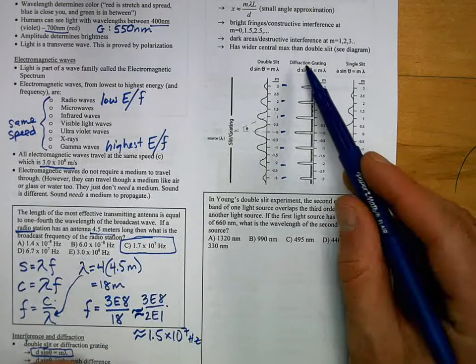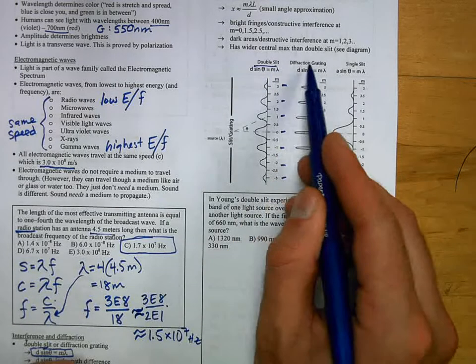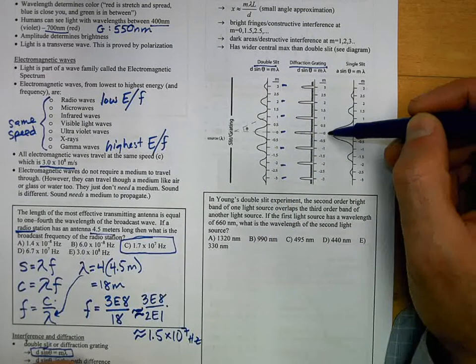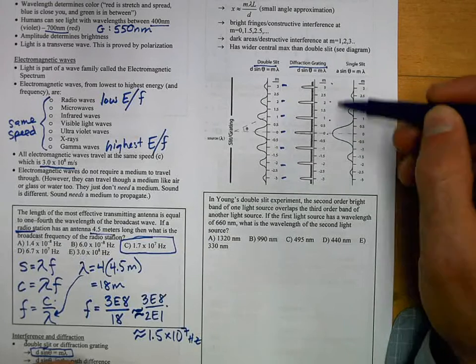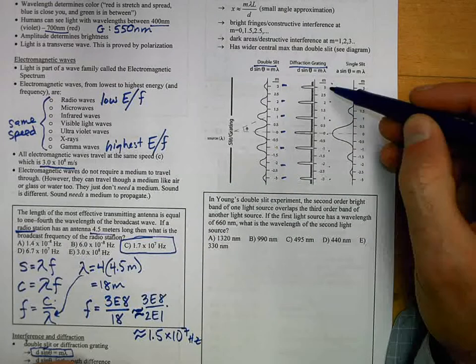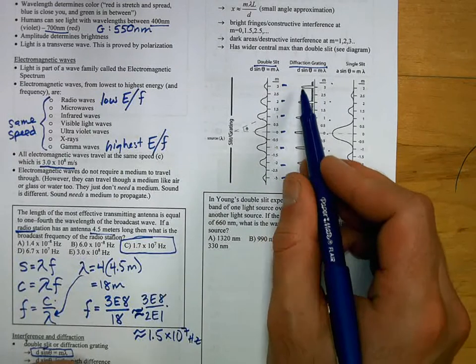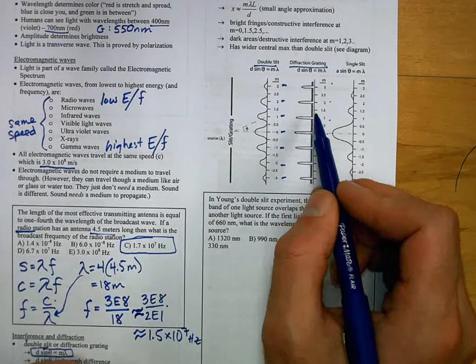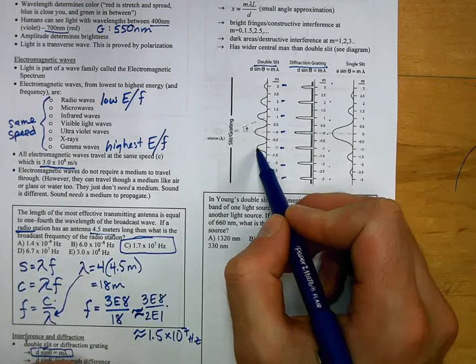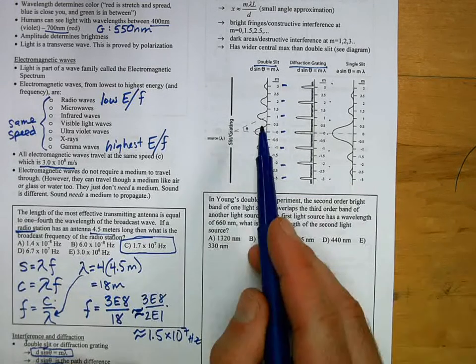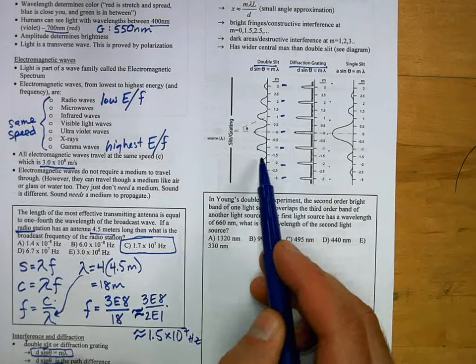For a diffraction grating, the bright spots occur at the same positions, 0, 1, 2, 3, 1, 2, 3. The difference is with a diffraction grating, we have bright points, so bright points surrounded by darkness. But with a double slit, we have more of a fade in and a fade out. But the bright spots do occur at the same spots.